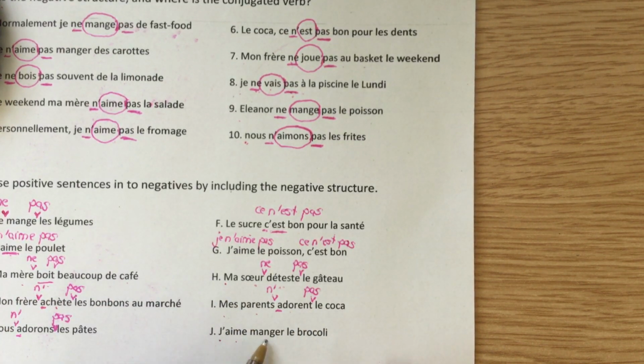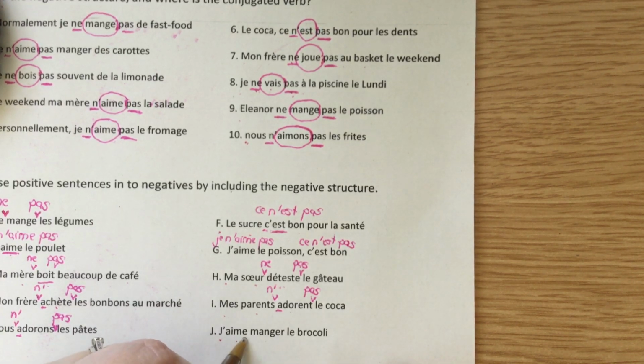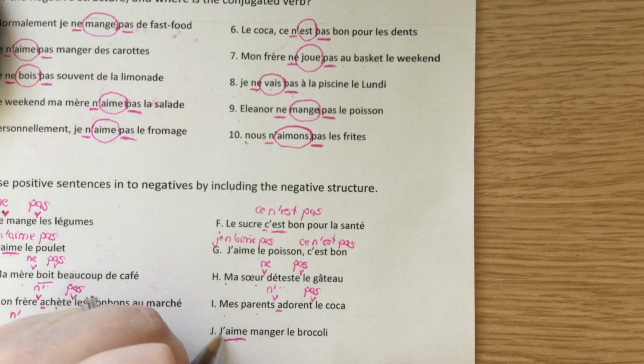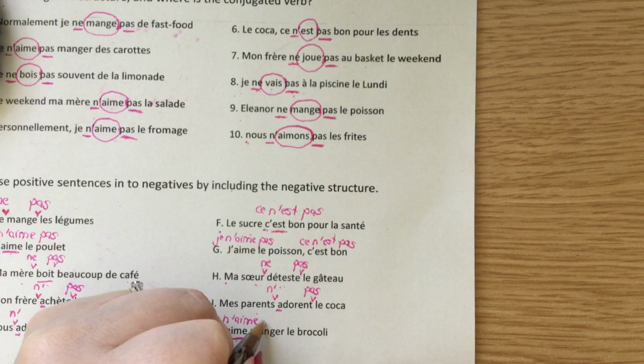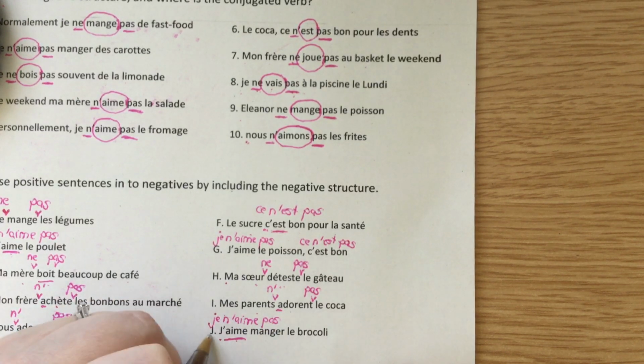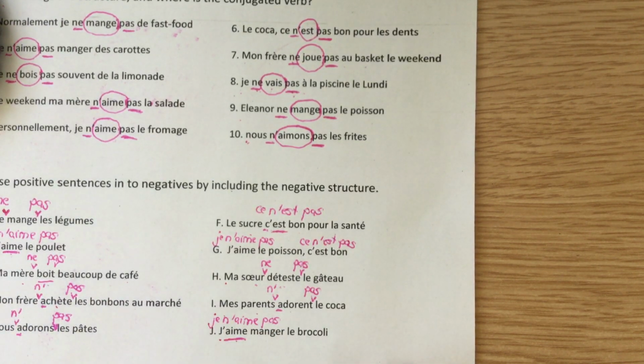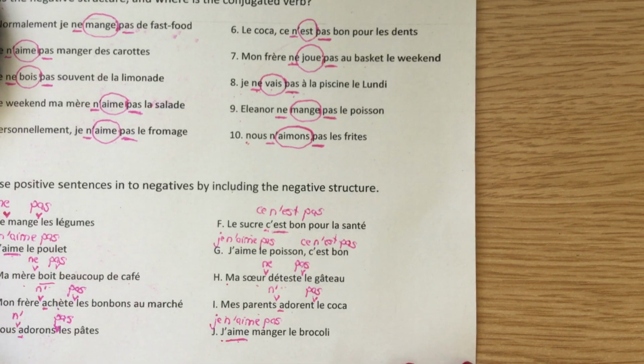And finally, I love eating broccoli. Lots of verbs in here. We've got a double verb structure. We need to be very careful. Our negative structure goes either side of the conjugated verb. So we need to look here. I like. And that becomes je n'aime pas. And we can leave our infinitive manger alone. So I do not like to eat broccoli. And there we have it.